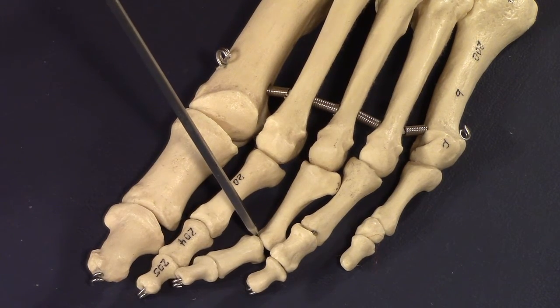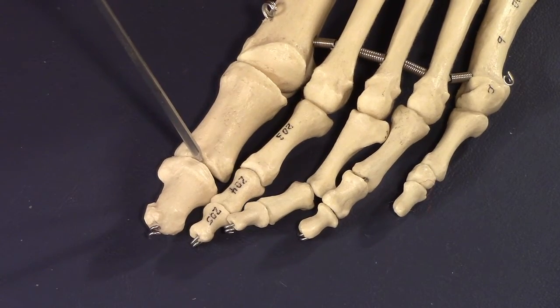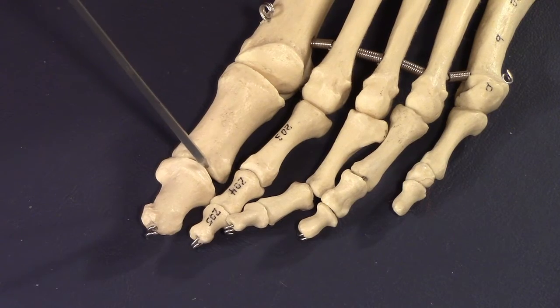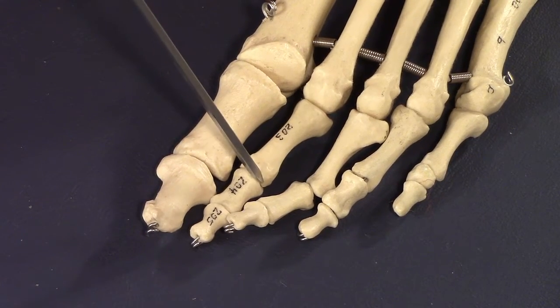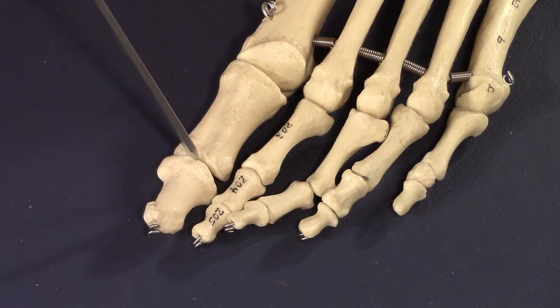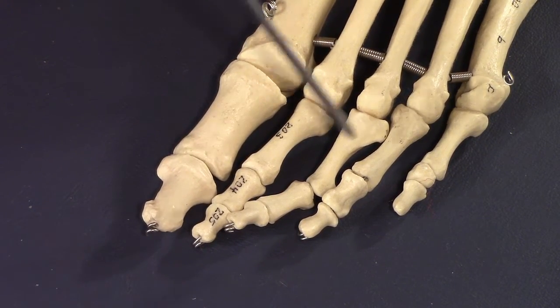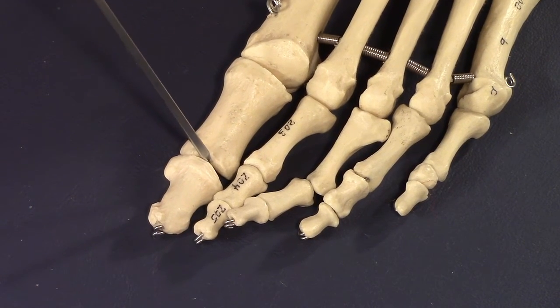Okay, it's proximal interphalangeal joint, distal interphalangeal joint. What about here? There's not. This is called just the interphalangeal, the IP. So we have a PIP, DIP, and IP, interphalangeal joint. So there's no interphalangeal joints anywhere except on the thumb and on the toe.